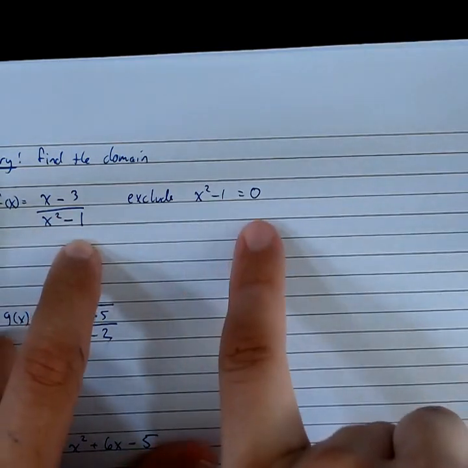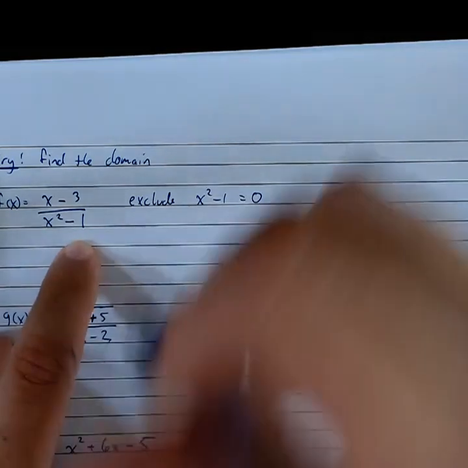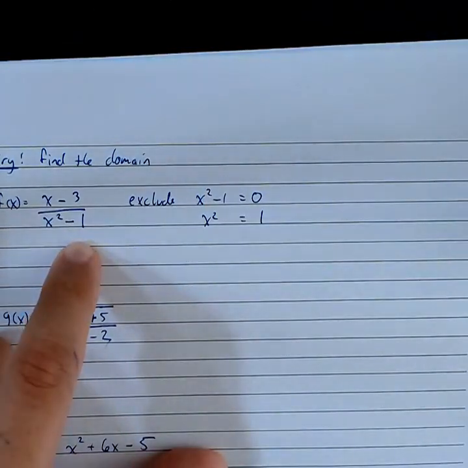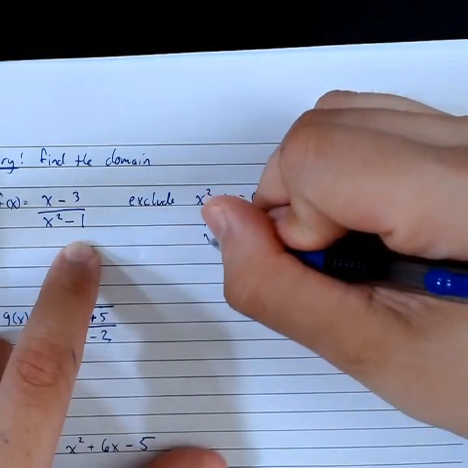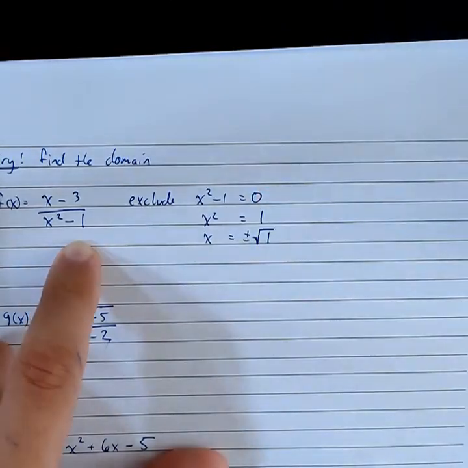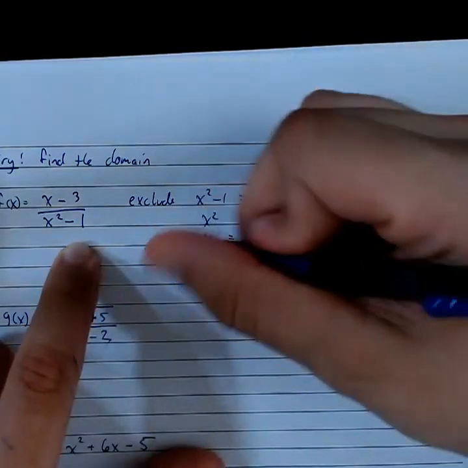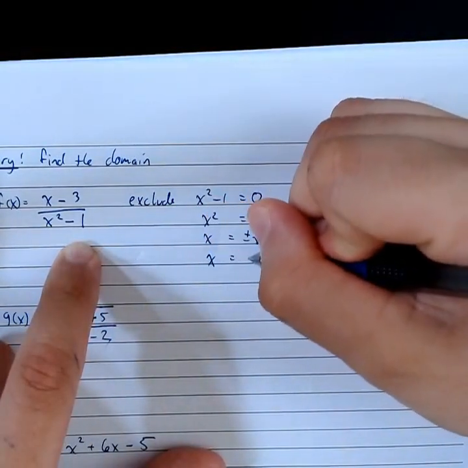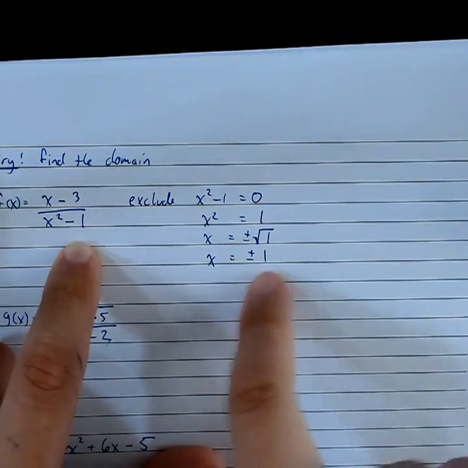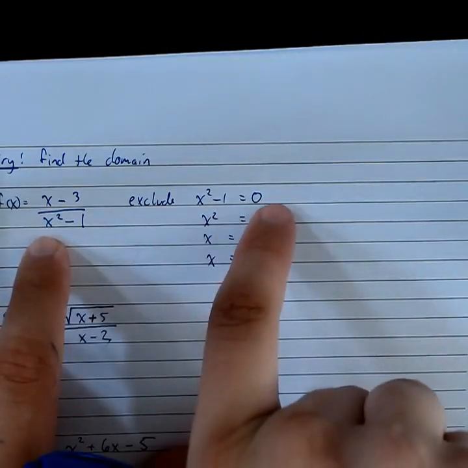So let's go ahead and find what makes that 0 and exclude it. Notice here I can add 1 to the other side, so it becomes x squared equals 1. Then I can take the square root of both sides. Now remember, when you take a square root, there are 2 values, a positive and a negative square root. Since the square root of 1 is 1, that gives me x equals plus or minus 1. So those are my solutions to x squared minus 1 equals 0.